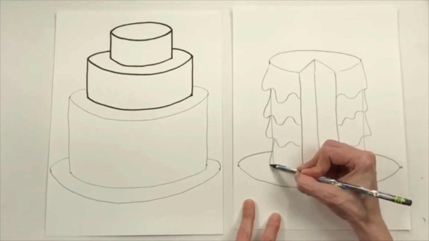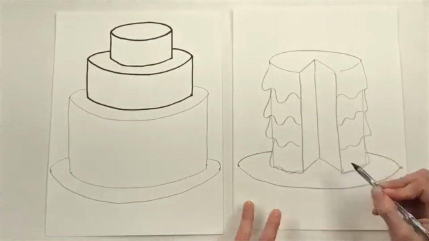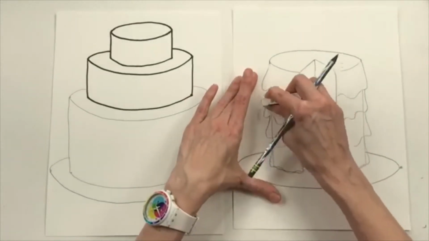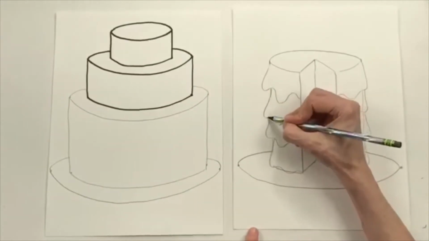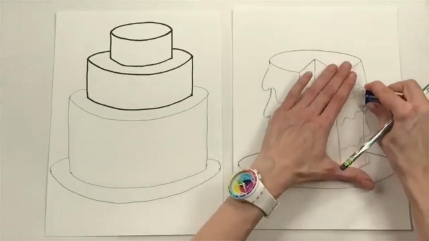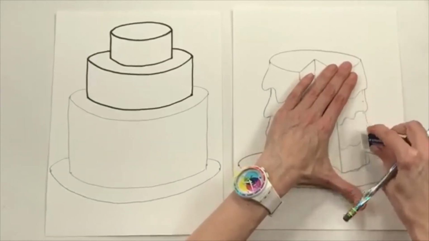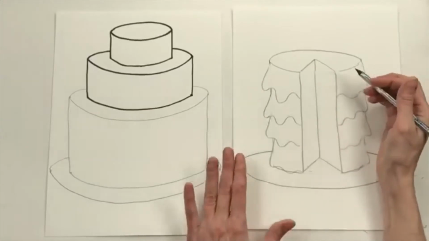How exciting is that? When you're finished drawing these lines, think about the ones that don't belong in your drawing anymore because your cake is not see-through, and erase them. And if you accidentally erase some of your pencil lines, go ahead and add those back on. Now, if your cake is finished, you could grab your permanent marker and start to trace.